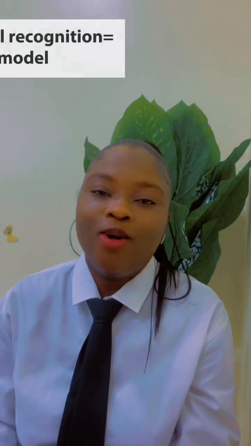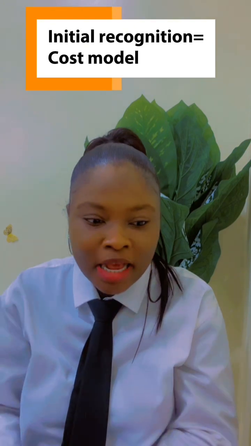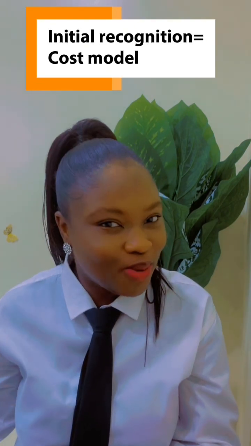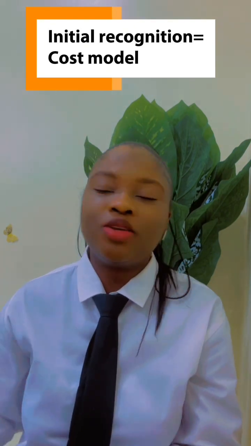So now that we know when we can record our PPE, how do we record it? According to IAS 16, initially you should record it at cost. Obviously, that makes sense. You just bought it. Put the value you just bought it at there, right? So if you bought it for 50,000, record it at 50,000, or whatever price that you bought it. And as time goes on, that is subsequently, you would check for depreciation and impairment. But initially, you're measuring it at cost.